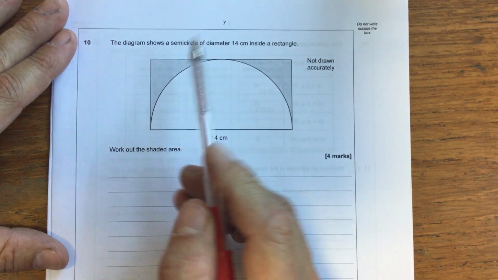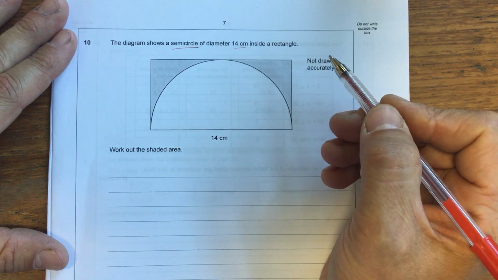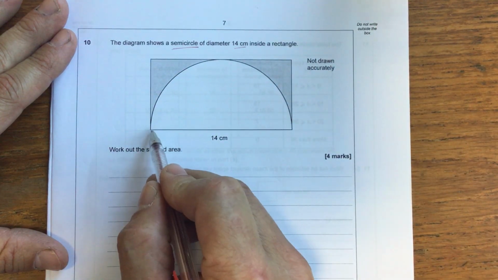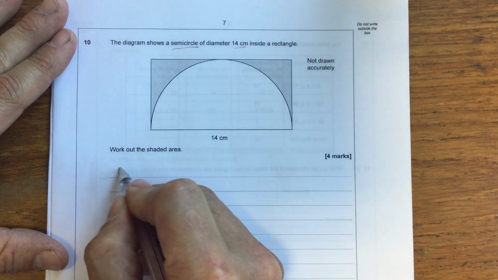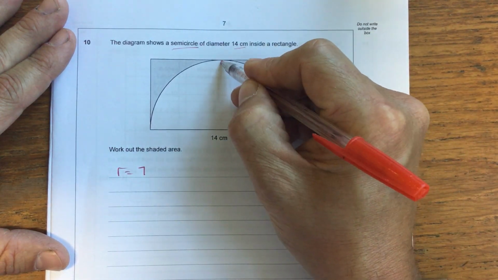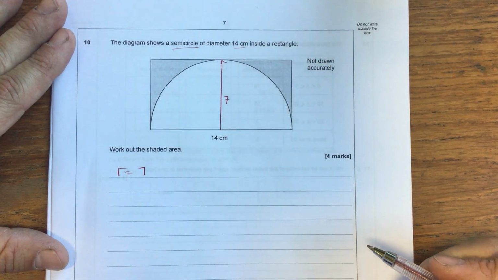The diagram shows a semicircle of diameter 14 inside a rectangle. Work out the shaded area, so this grey section. Well, if this is the diameter of the circle, that means that the radius of the circle must equal half that, which is 7. You could think of the radius being up that way, for example.